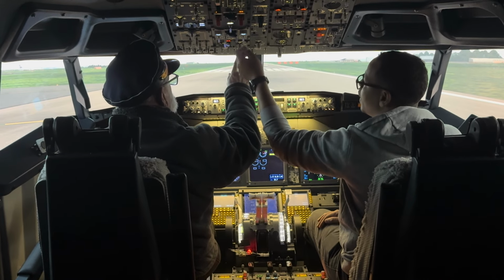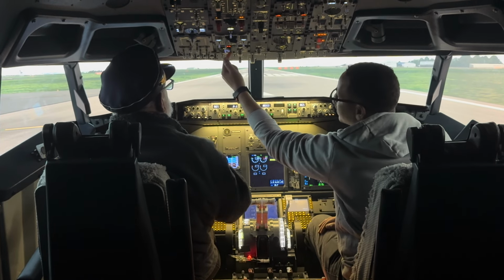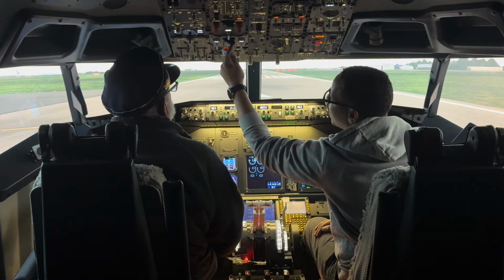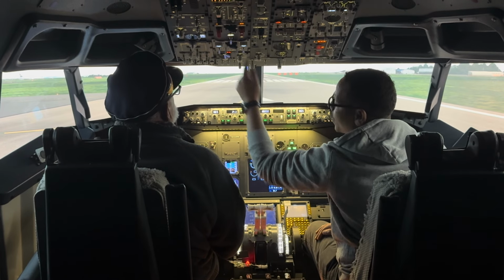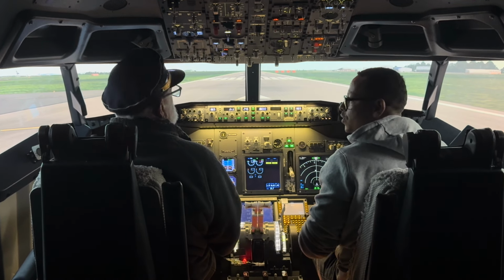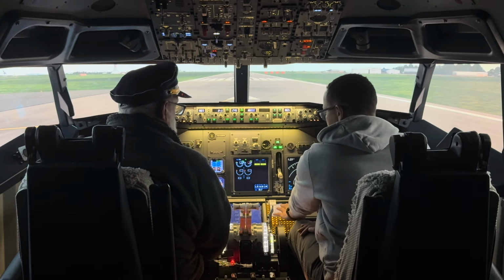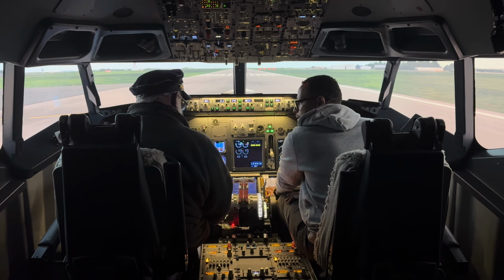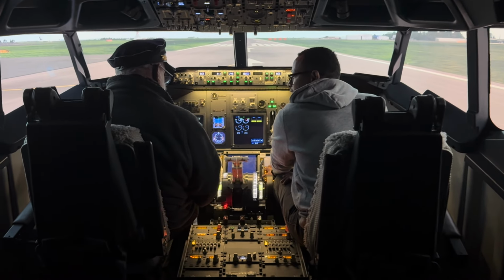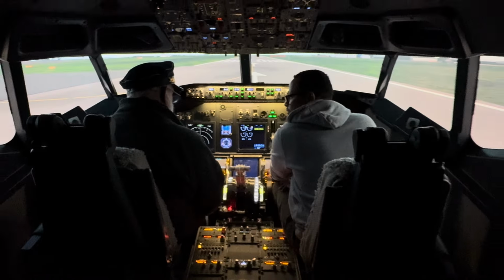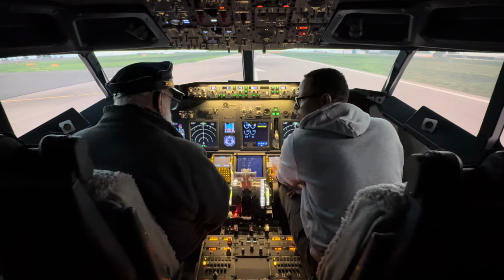Very good. So you're gonna see the EGT rising, and you will see the lights come back on. Now it's gonna take about 3 minutes to start. In the meantime, we can set our FMC. This is the flight management computer. Basically, it's the mind of the aircraft. If you want to talk to the aircraft, you always use the FMC to talk to it.